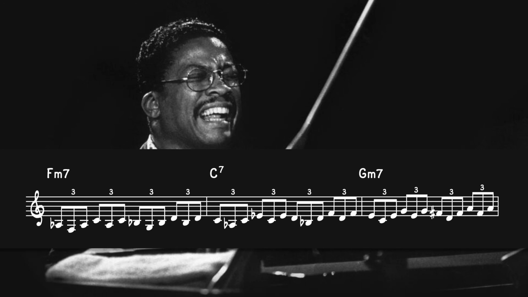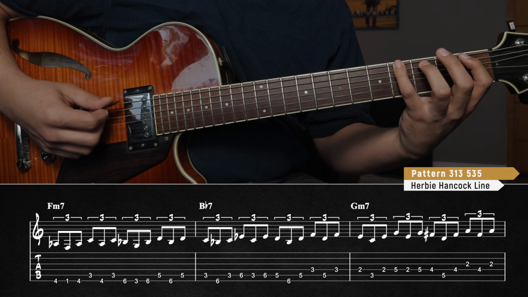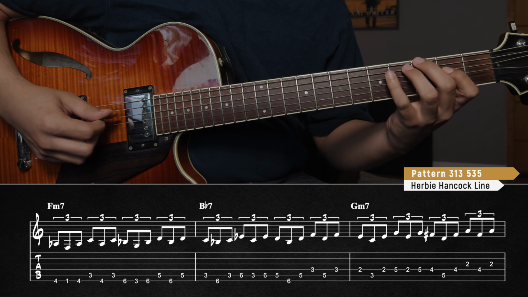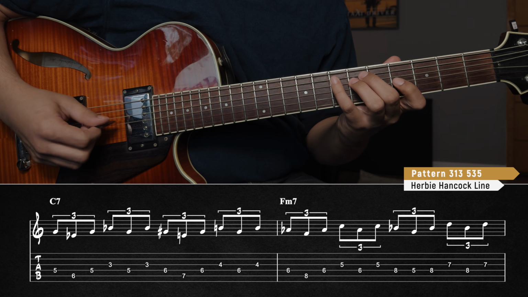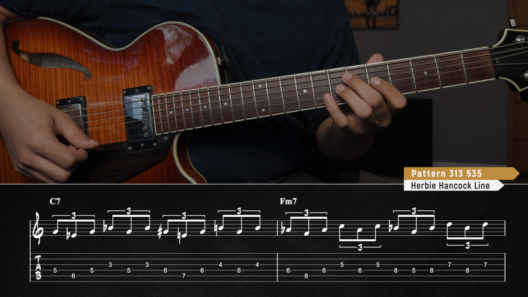Now let's learn a fragment of Herbie's line. Again, I'll play it slower so it's easier to hear exactly what's happening. Now let's look at pattern number 4.